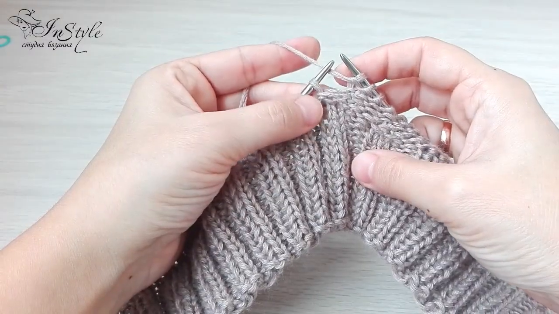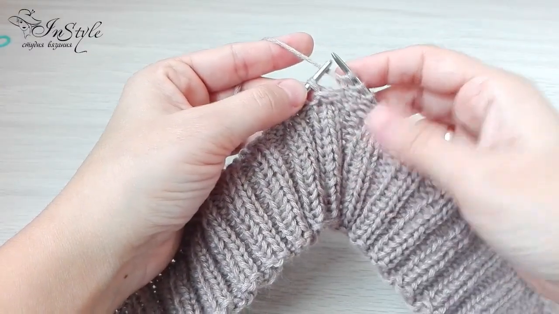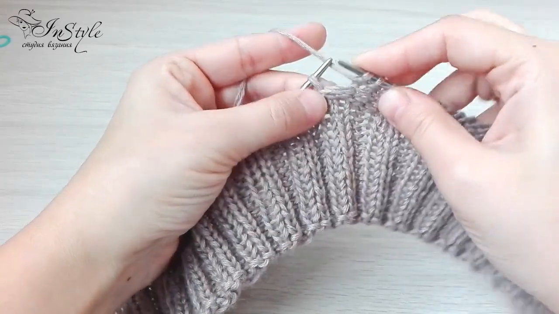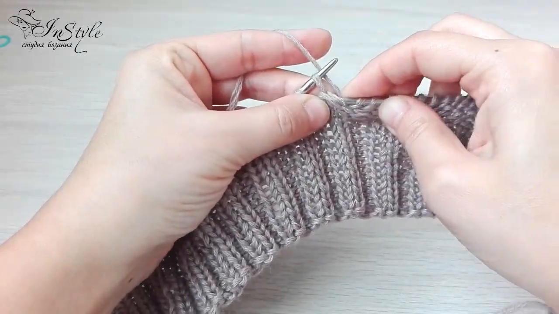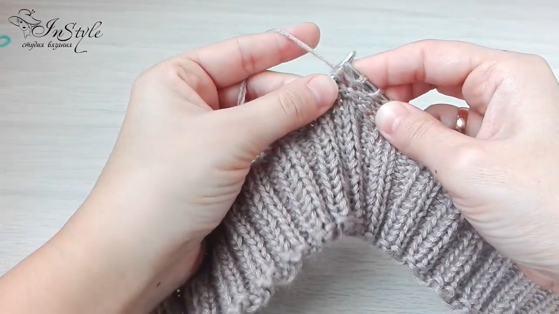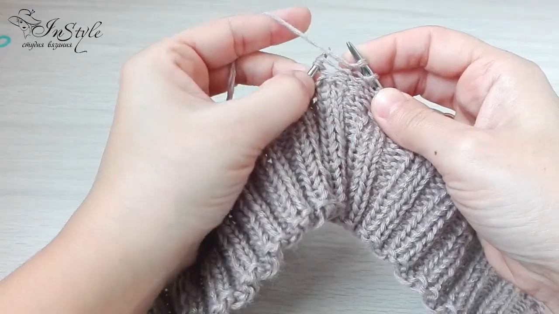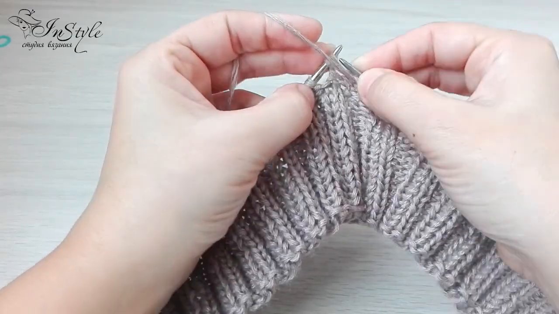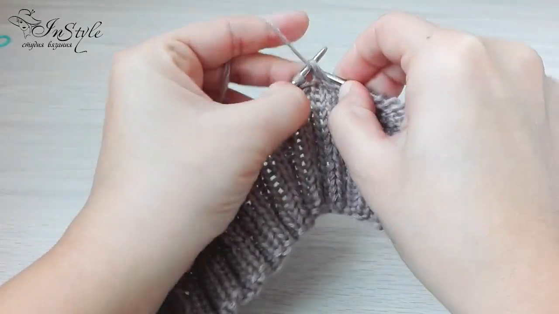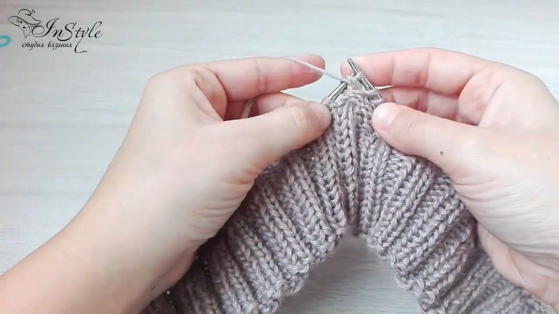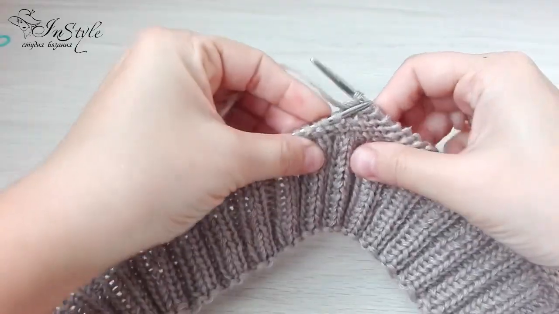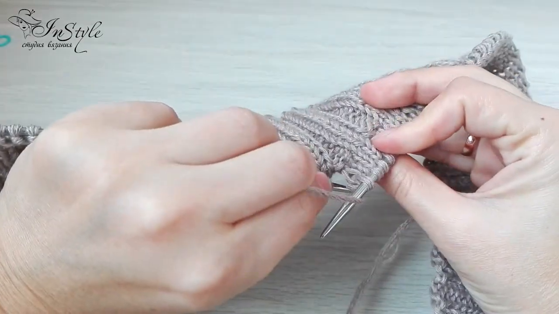How will we knit it? We need to knit it purlwise since we are on a purl row. In this case, we take the stitch that is further from us with the right needle and place it on the left needle. Placed yarn in front, and we knit these 2 stitches on the left needle together, purlwise, through the front loop. We knitted it purlwise, and if we turn it around it looks quite good on the front side.